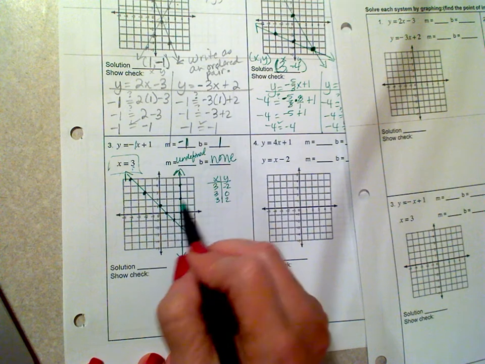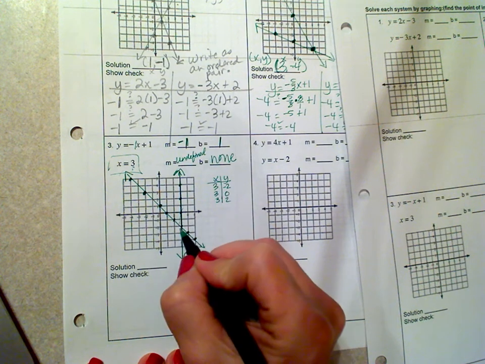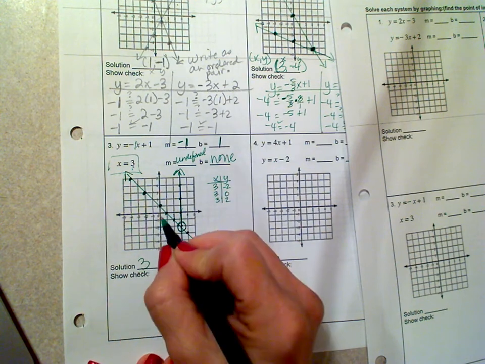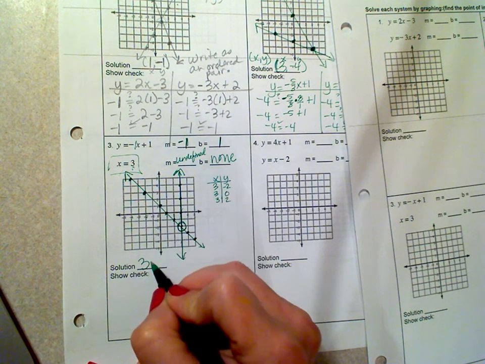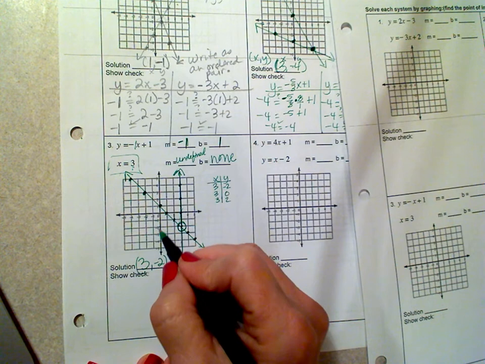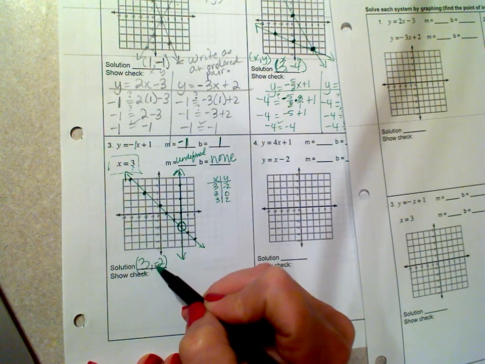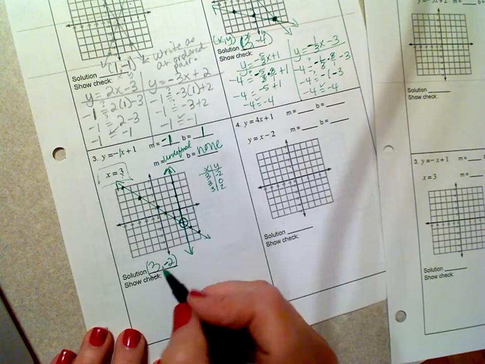So be careful of that. So now our solution, where do these two lines cross? Right here. That is our ordered pair. So 1, 2, 3, and -2. Now these numbers are real blurry, so you just have to count. You just have to be careful. That's -1, that's -2. So (3, -2).